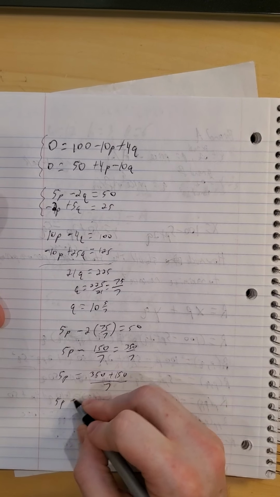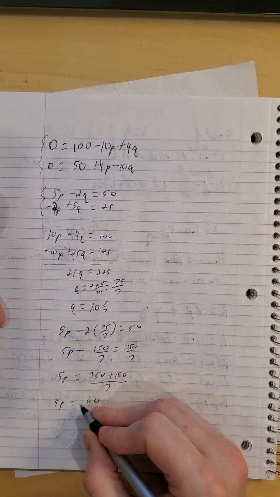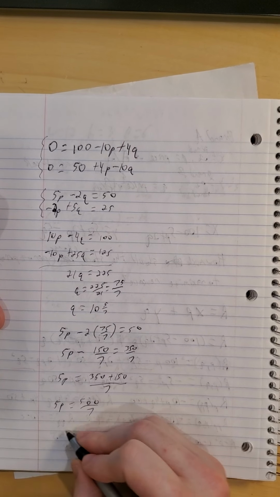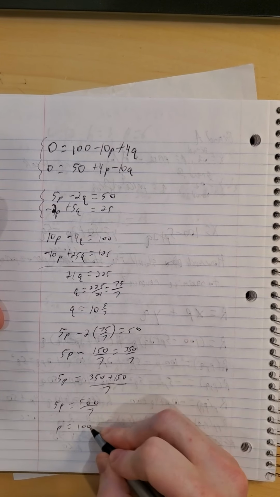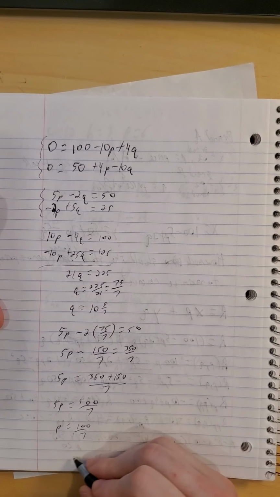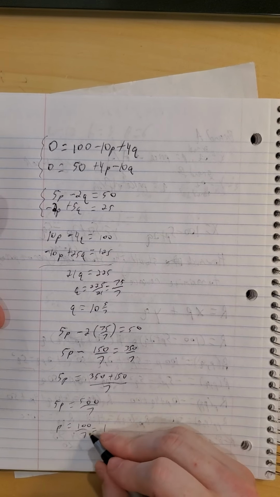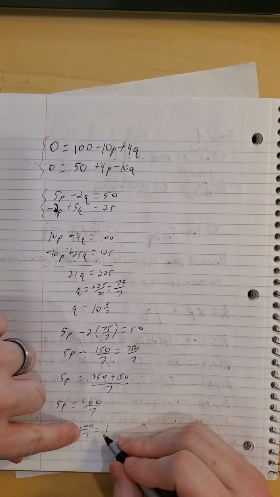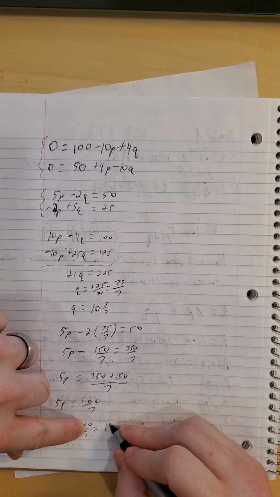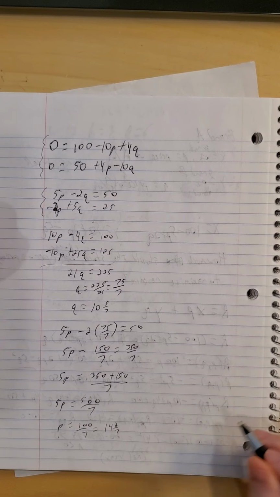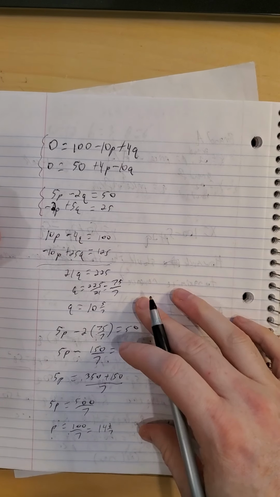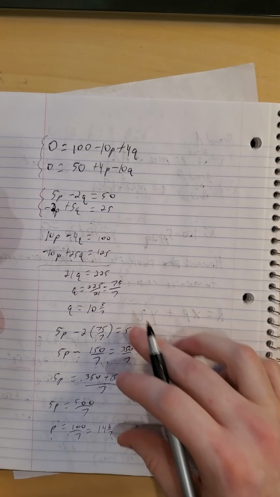So 5 times p is 500 over 7. So p is, divide both sides by 5, 100 over 7. So let's see, that'll go 14 times, and 2 left over. Okay, so these are exact values.